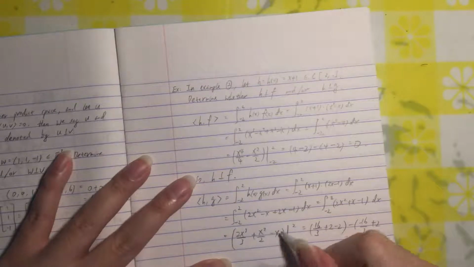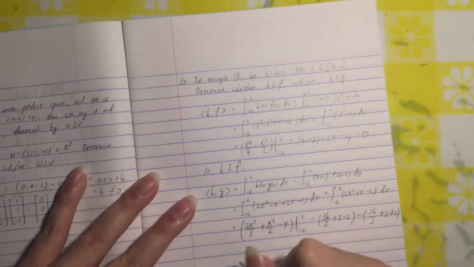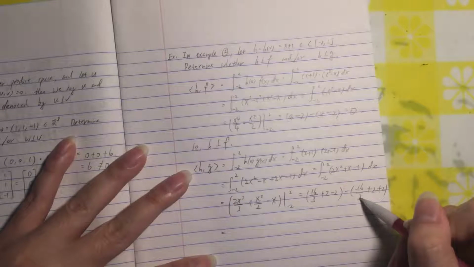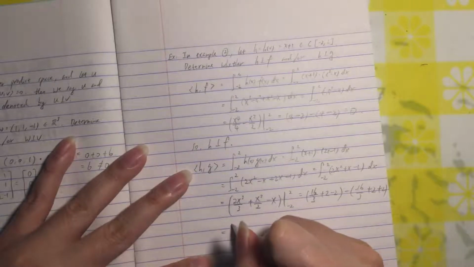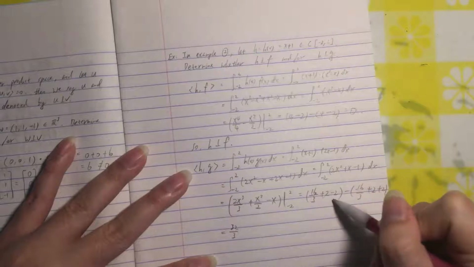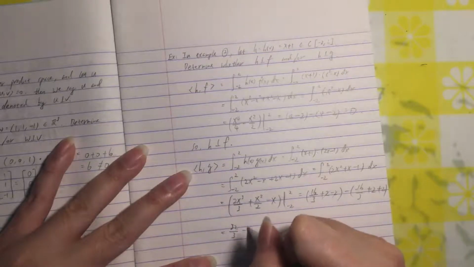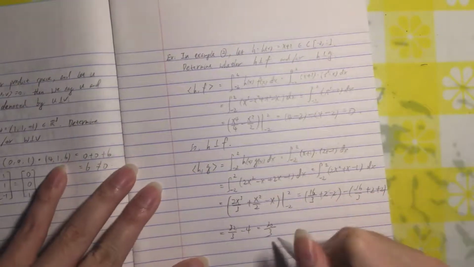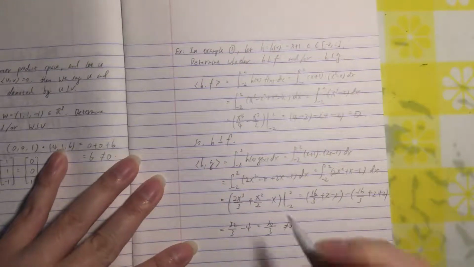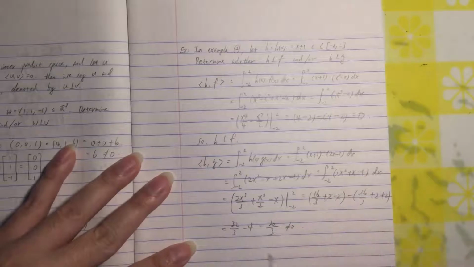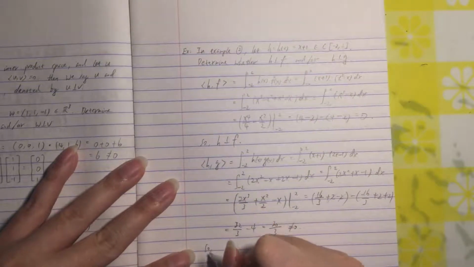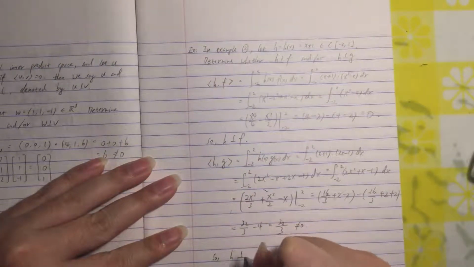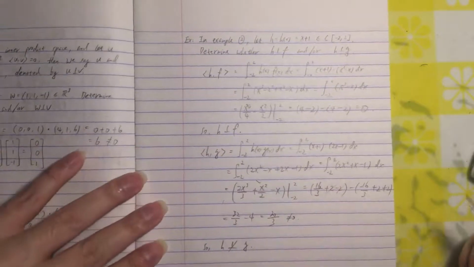If I plug in negative 2 here, negative 2 is positive 2. So altogether, 16 over 3 minus negative 16 over 3 is 32 over 3. 2 minus 2 can cancel. 2 plus 2 is 4. Minus 4. 32 over 3 minus 4 is 20 over 3, which is not 0. Since the inner product of h and g is not 0, that means h and g are not orthogonal. So h and g are not orthogonal.